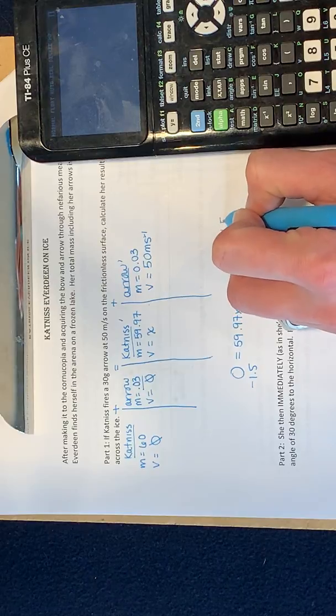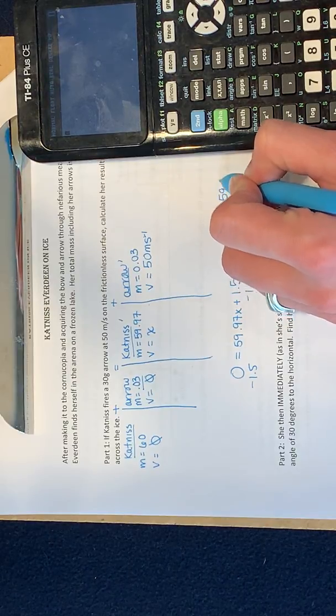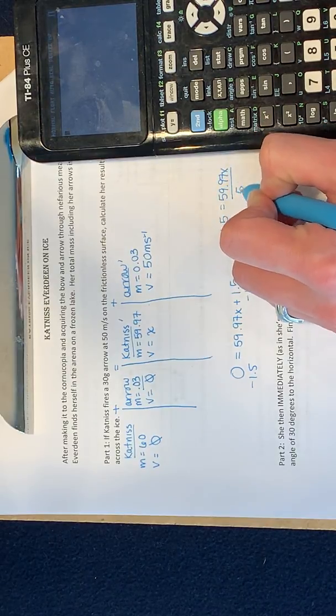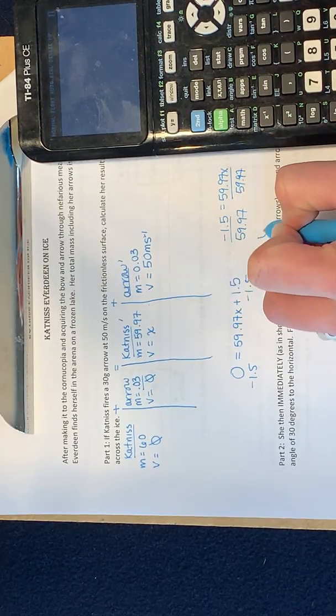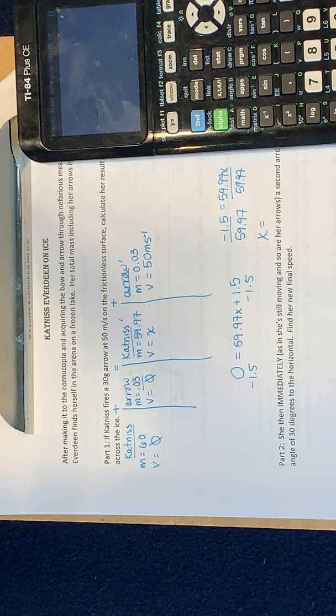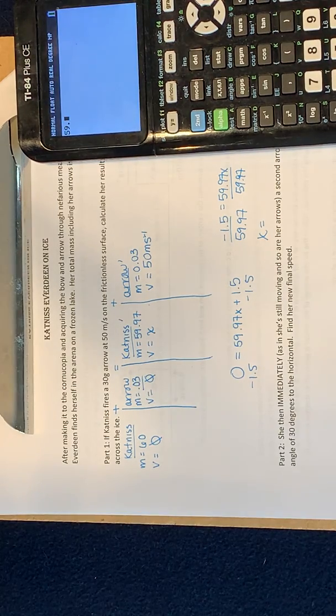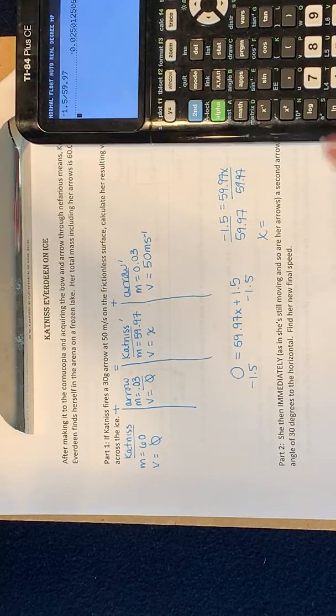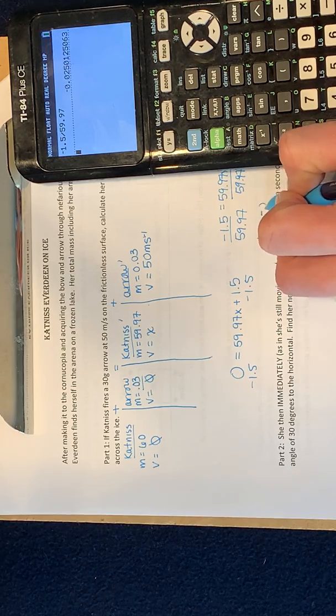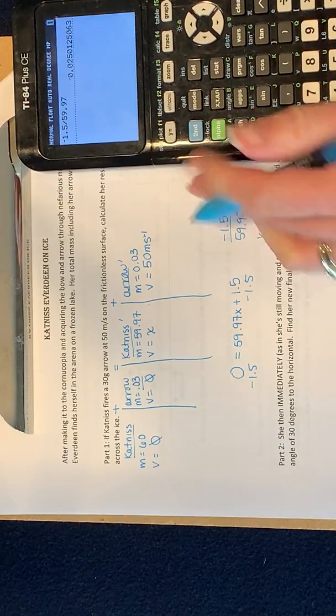And that gives me negative 1.5 is equal to 59.97x. Divide both sides by 59.97. And we're going to get a value for her velocity at negative 1.5 divided by 59.97. And that gives us negative 0.025 meters per second.